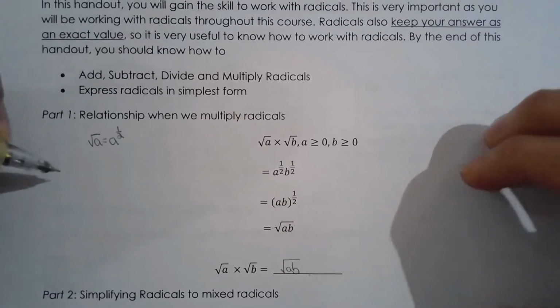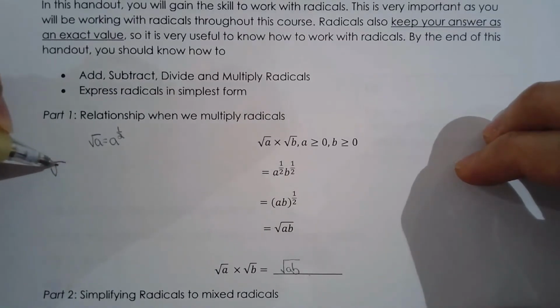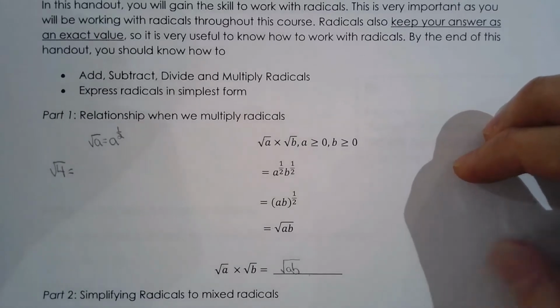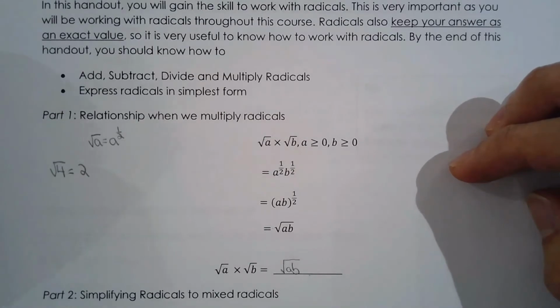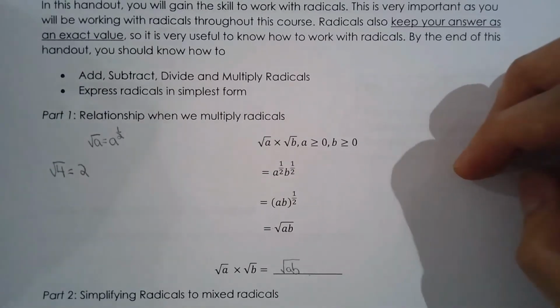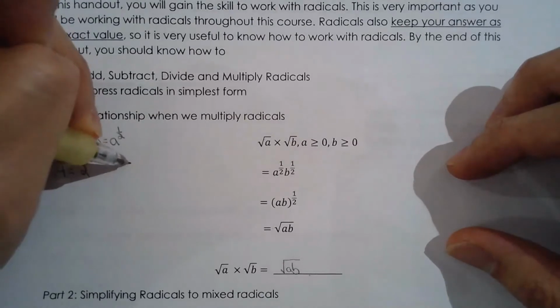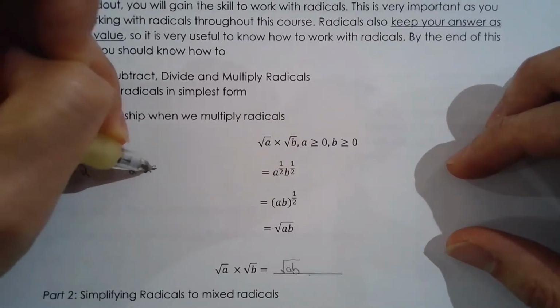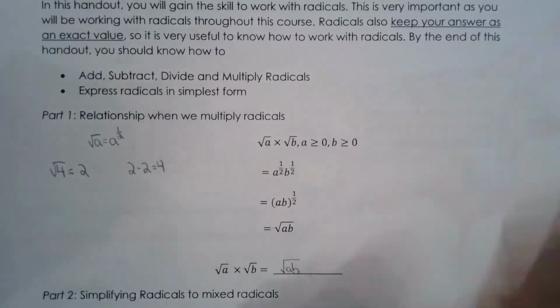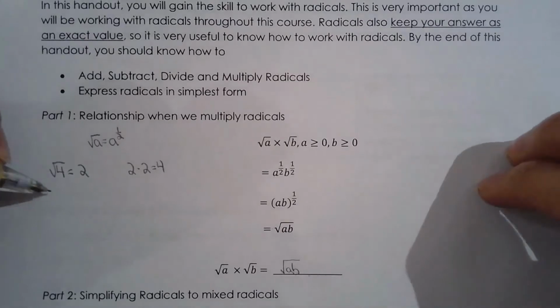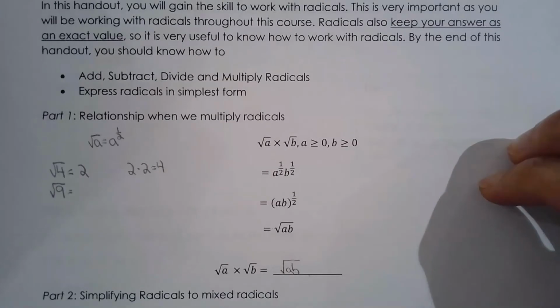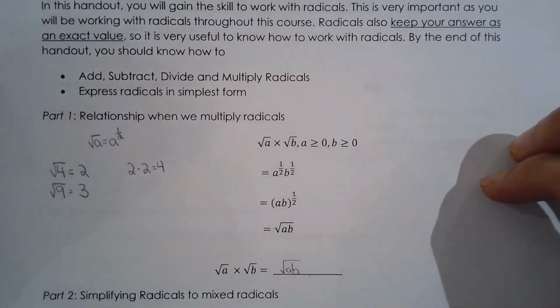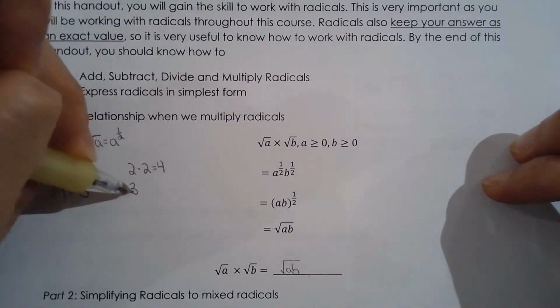All right, so let's do something that hopefully is pretty straightforward. What's root 4? Okay, root 4 is equal to 2. So why is root 4 equal to 2? You probably said in your mind, well, 2 times 2 is 4, so root 4 is equal to 2. Okay, let's keep the good vibes going. Let's do one more. What's root 9? Root 9 is 3. Why is root 9 equal to 3? Because 3 times 3 is 9.